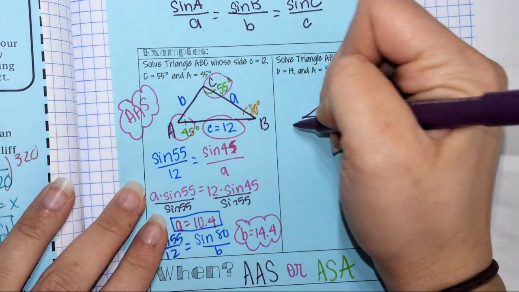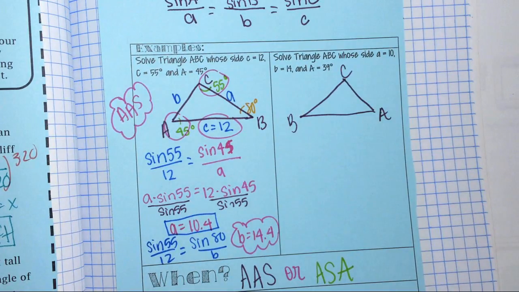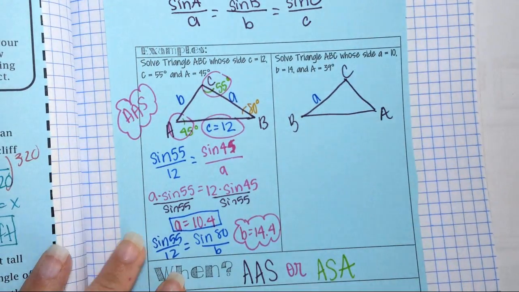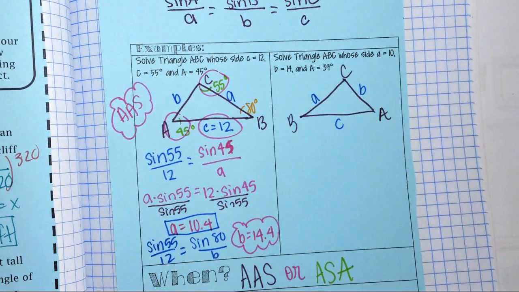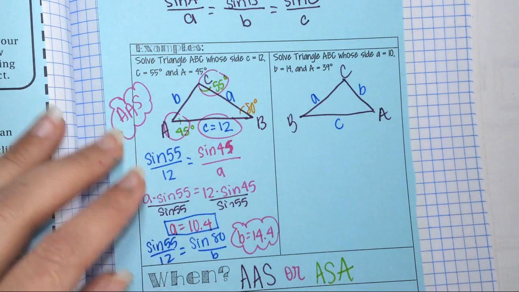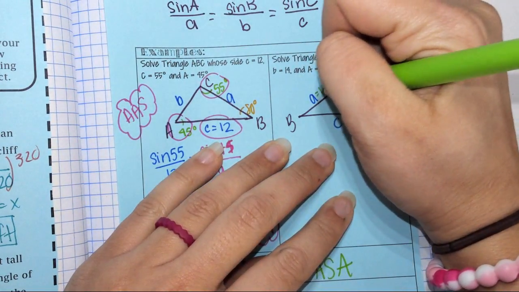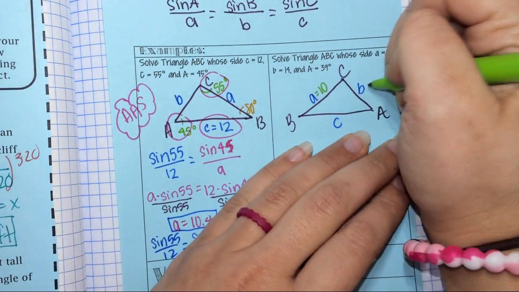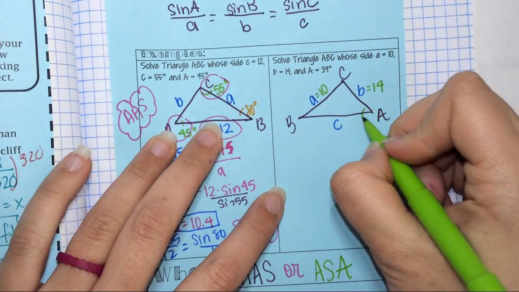All right. A, B, C. Where is baby A this time? Where is baby B? Where is baby C? Okay. What did they give us in the directions? Baby A, baby B, and angle A. What is baby A? 10. What is baby B? 14. And C, they don't give us that, but they give us angle A, which is 39.